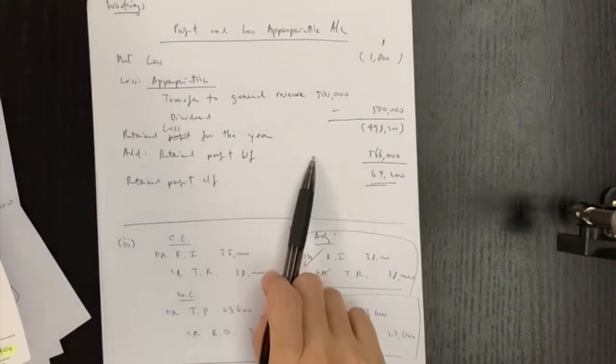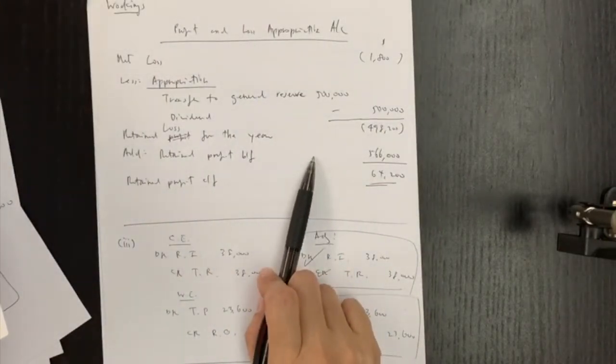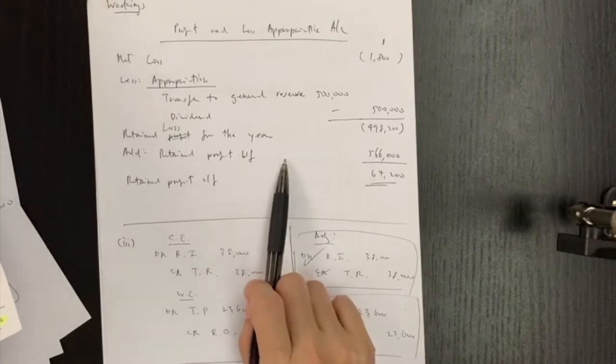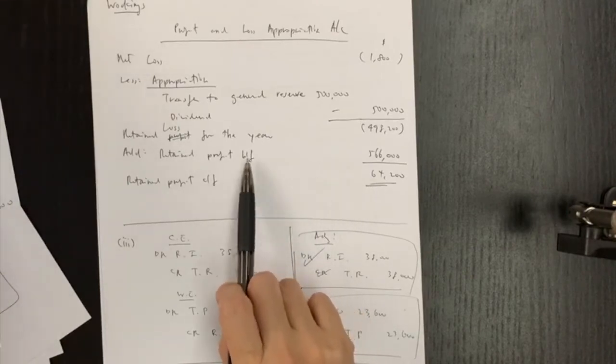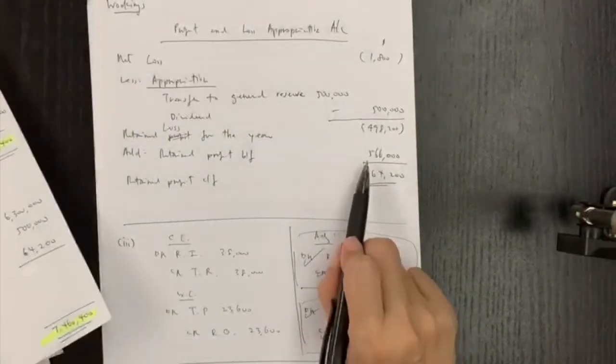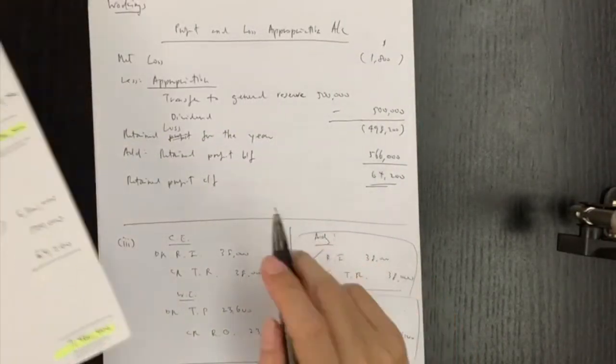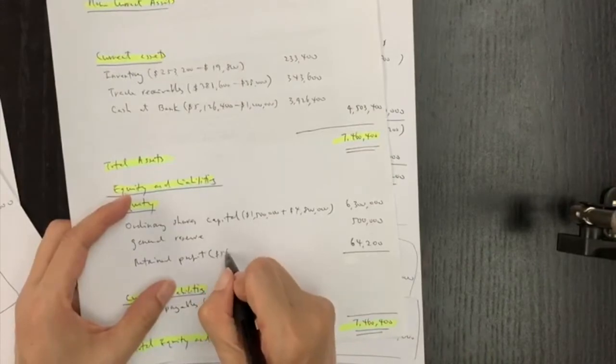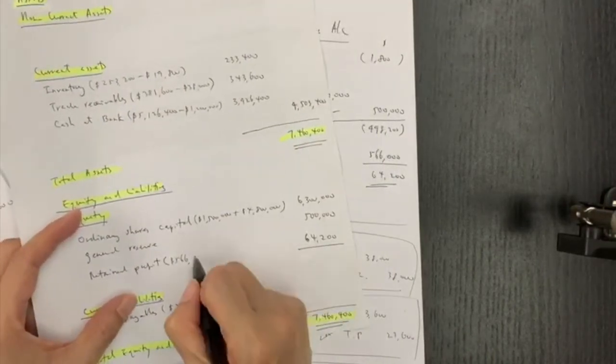And since we don't have many things in the profit and loss appropriation account, sometimes to save time we can skip the workings and work out everything in this way. We start with the opening retained profits, which is 566,000.